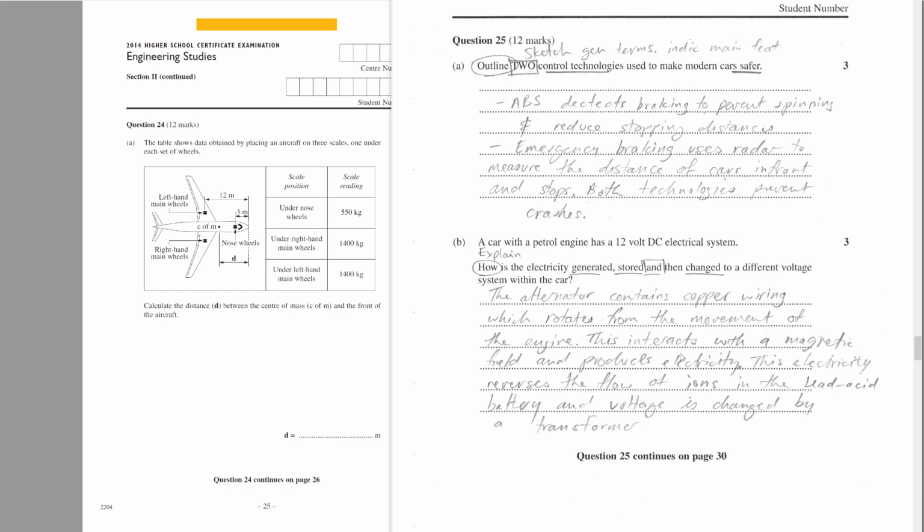Okay. Now this is a hard question, and I got it wrong. Explain. Sorry, it says how is the electricity generated, stored, and then changed to a different voltage within the car. Okay, so how is it generated? We have something called an alternator. Now, you might not know that there's an alternator in cars. We don't explicitly teach that, and I don't explicitly teach that. I only know what an alternator is because the first 2 cars I had both had an alternator die as soon as I bought them.